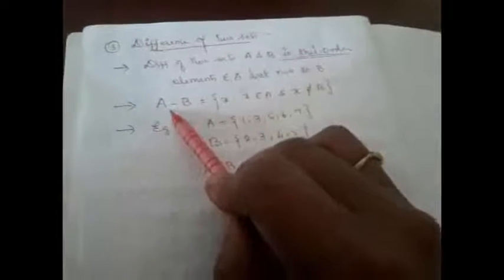When you are taking A as your first set and B as your second set, the definition of difference of two sets will be elements which belong to A but not to B. Which means the first set takes priority here. For the first set you should give more preference, right? So difference of two sets A and B in this order will be elements belonging to A but not to B. Difference is represented by the symbol minus. So A minus B will be the set of all x such that x belongs to A and x does not belong to B.